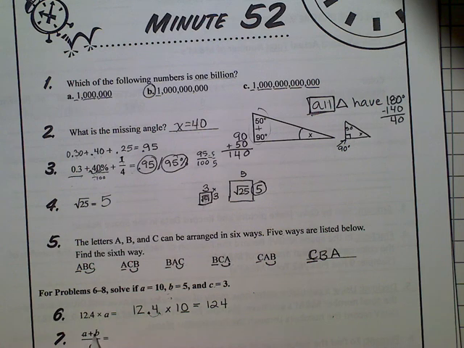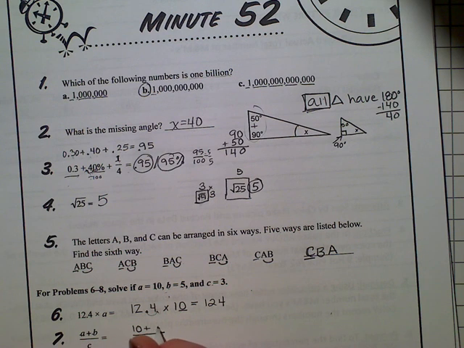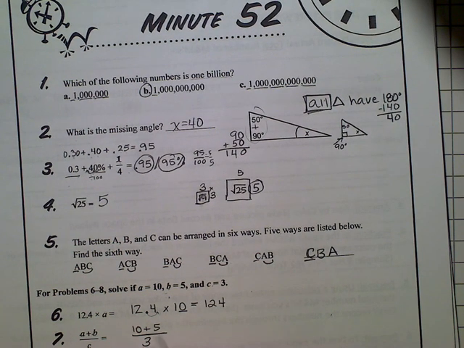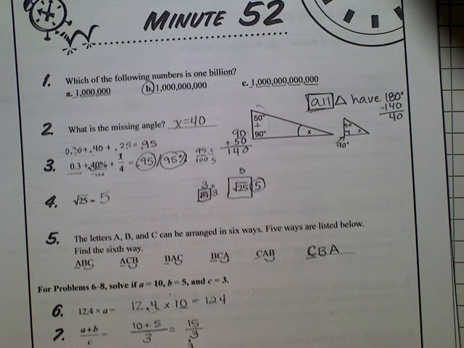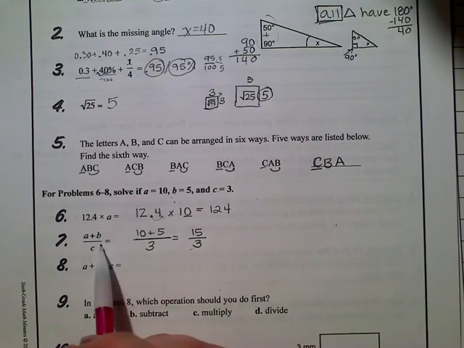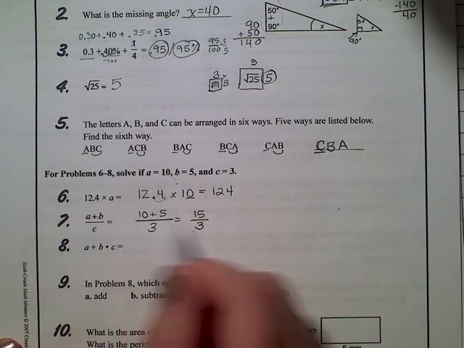Okay, A plus B, so I'm going to write my equation. Remember, equations can be solved; expressions we're not solving. We want an equation. So we're writing the equation 10 plus 5 over 3. And by the way, some kids think, well, I don't know how to do fractions. It's also dividing. So this would also be the same as 15 over 3. Sometimes they'll ask, are these equal? And yes, they are, because this is 15 and that's 15.